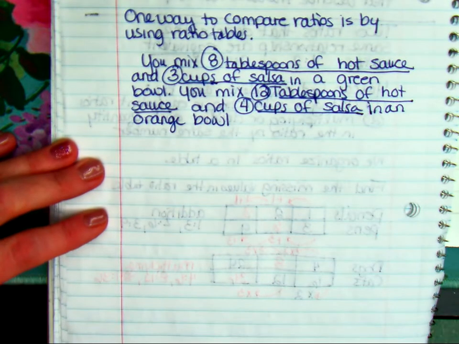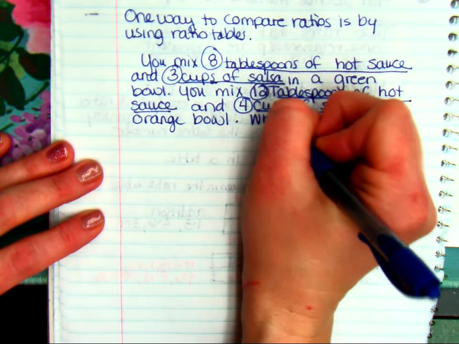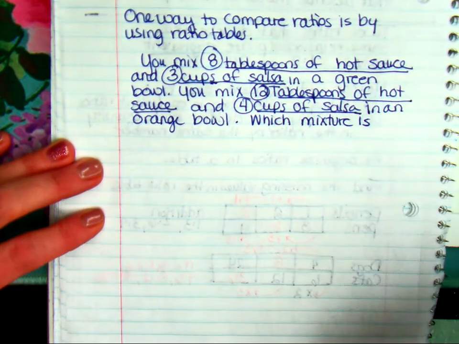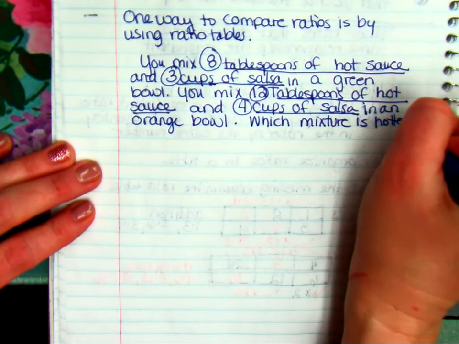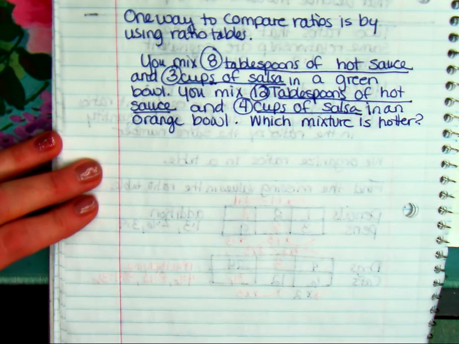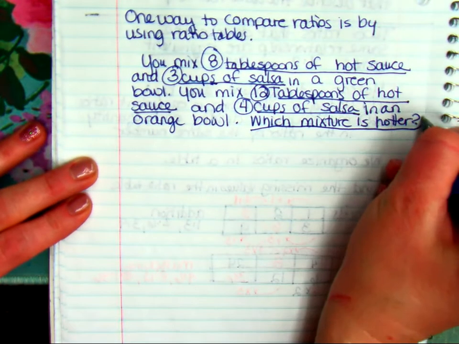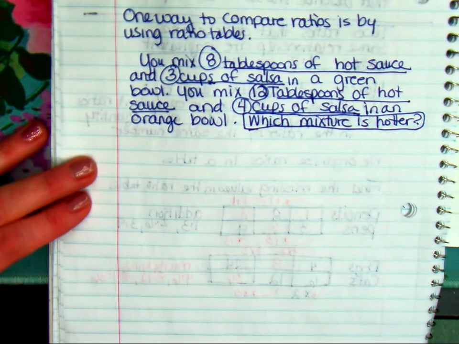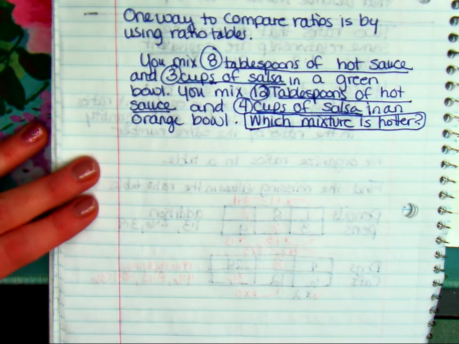Okay, I want to know, this is my question, which mixture is hotter? Assuming that our salsas are the same, our hot sauces are the same, and that the more hot sauce you have proportionately to the salsa, the spicier or hotter your mixture is going to be. So that's the assumption in this problem, okay?